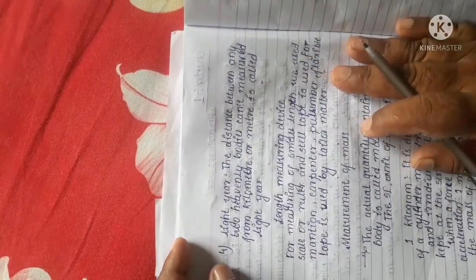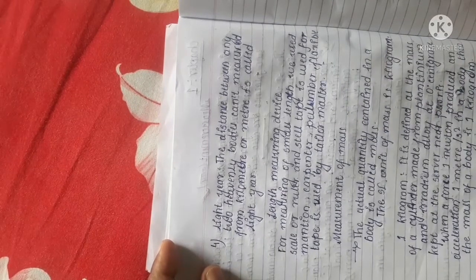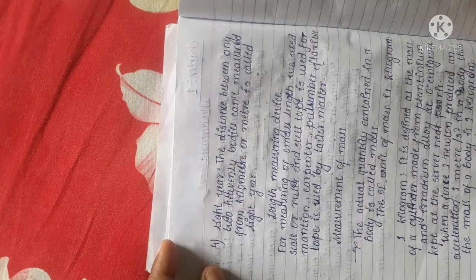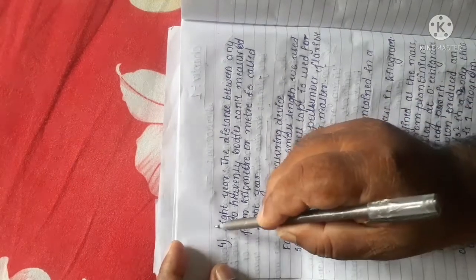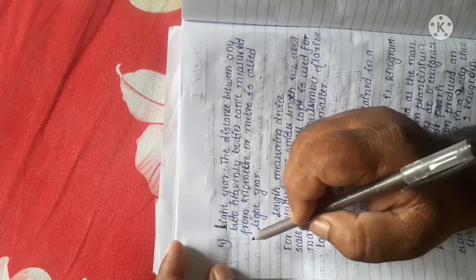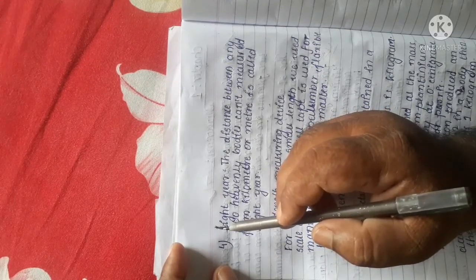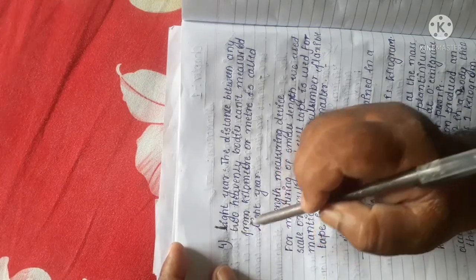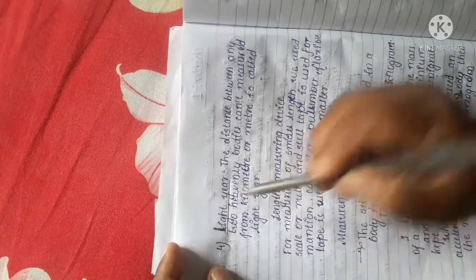After that, the long distance, the distance between two planets of the universe, that is measured in light year. It cannot be measured in kilometer because it has a long distance from one planet to other planet. So it is called light year.